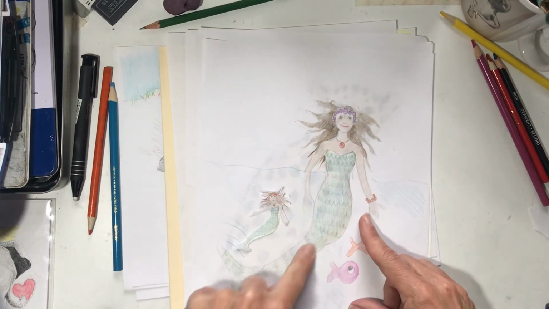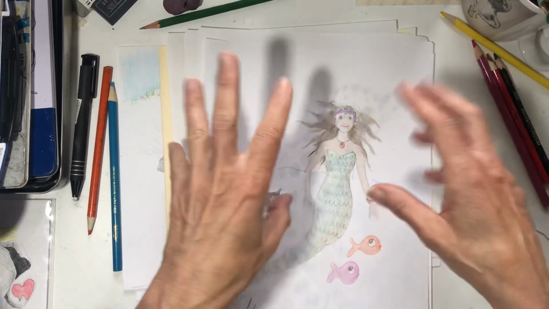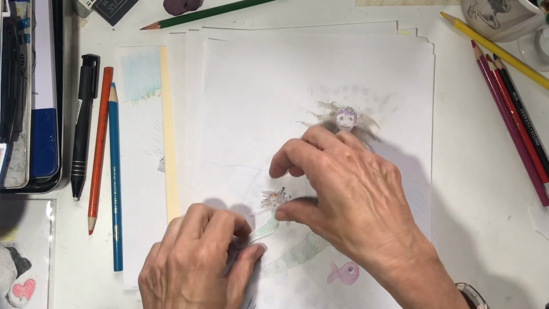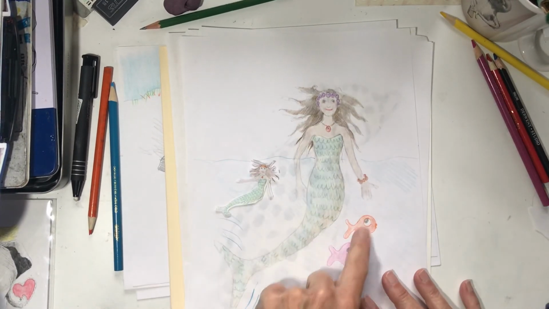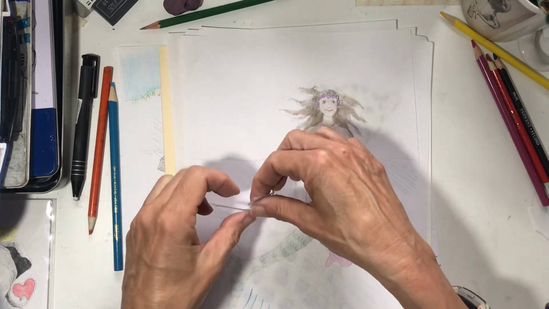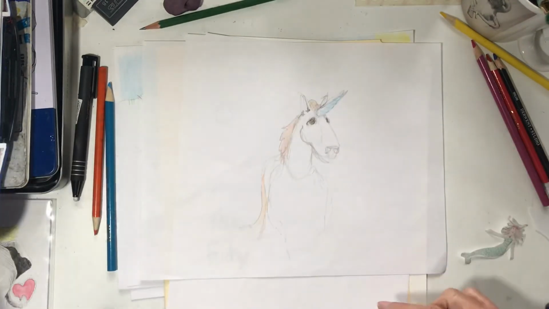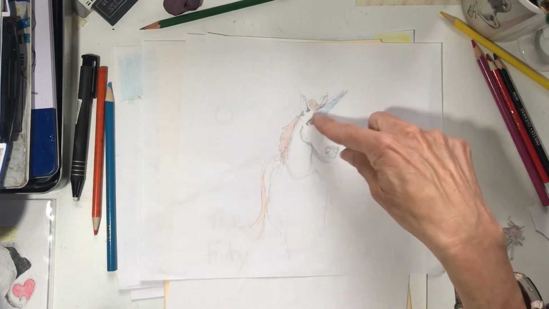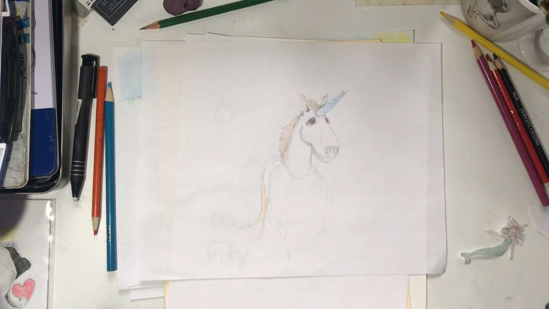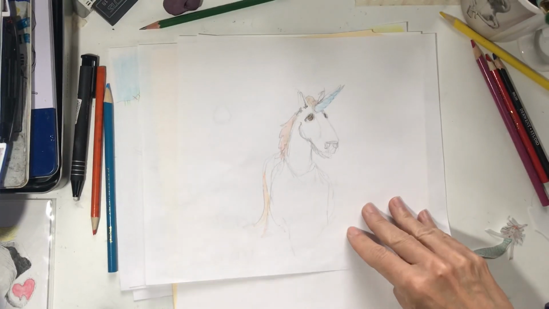This is supposed to be the fish scales in her hair because she's underwater, although she's kind of flying away. And we got some fish. And then the next day we're gonna draw a unicorn, and I started a unicorn. That's a head of a horse with a horn on it. It's not the best. I'll fix it up.